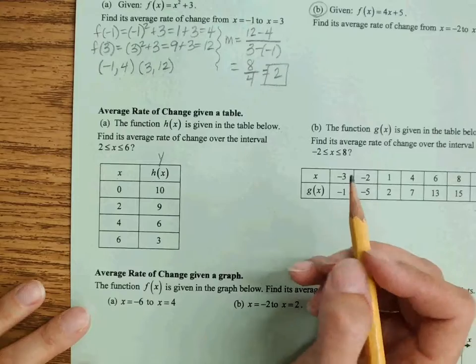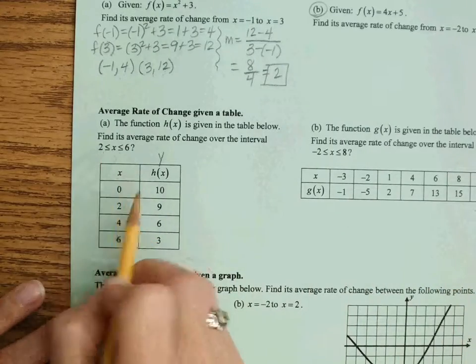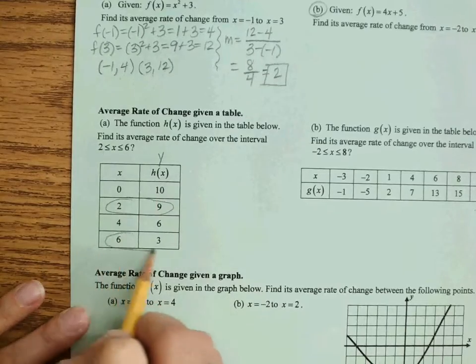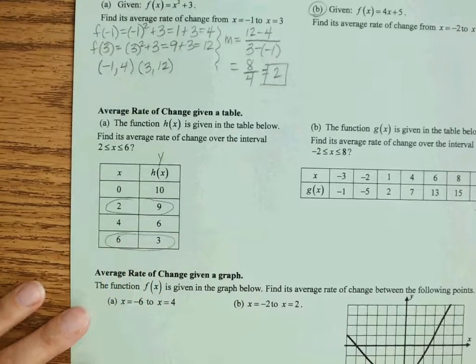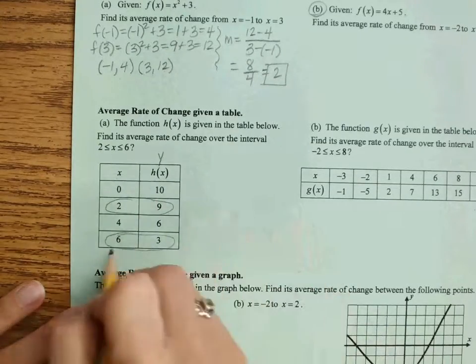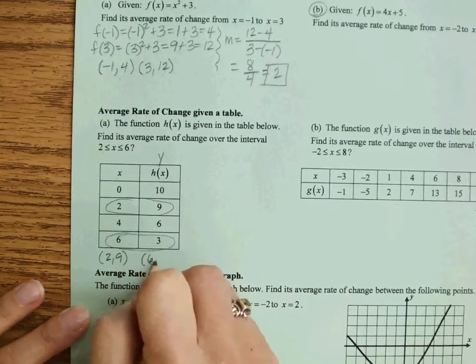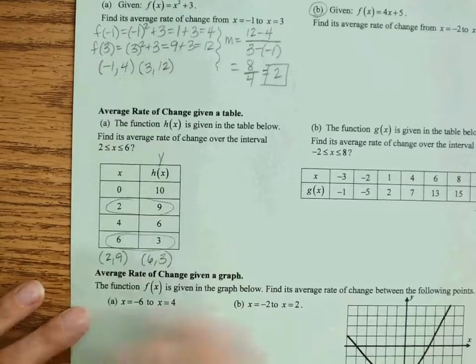So when x is 2, my y is 9. When x is 6, my y is 3. So those are the 2 ordered pairs that I'm going to be working with. If you want to write them out, the ordered pairs are (2, 9) and (6, 3). So those are the 2 ordered pairs.